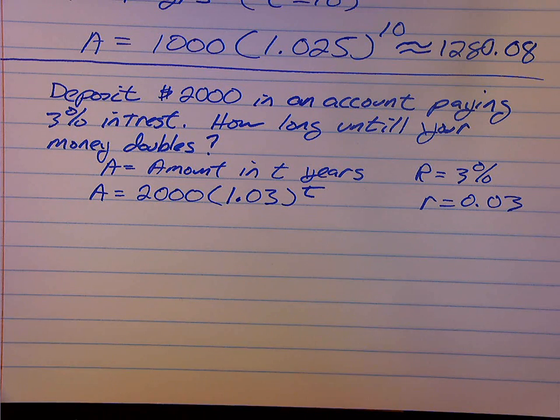So now I have my basic model of how much money is going to be in my account at any given time in the future. So, first part, set up the formula.